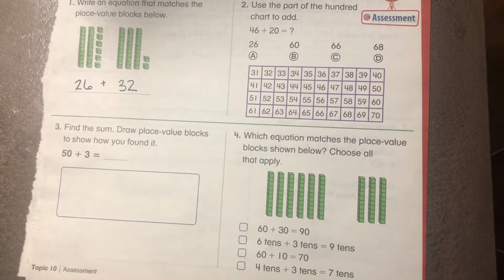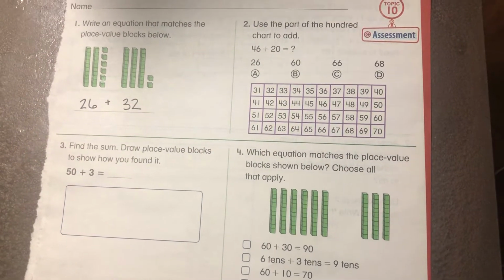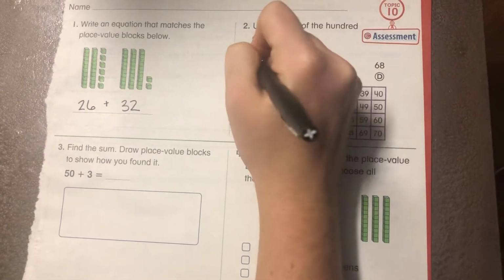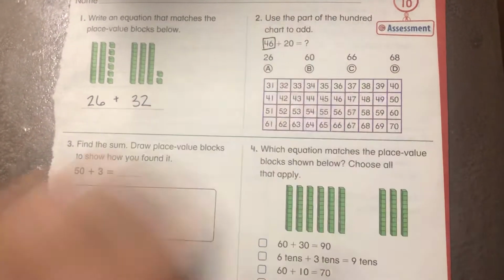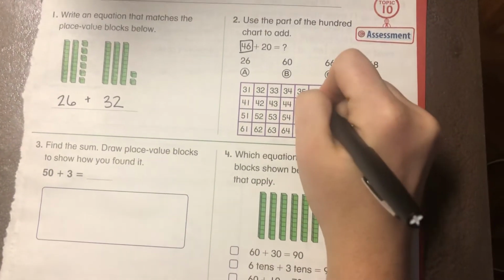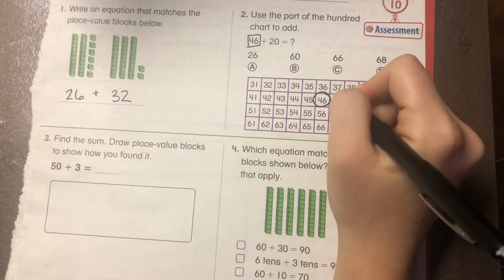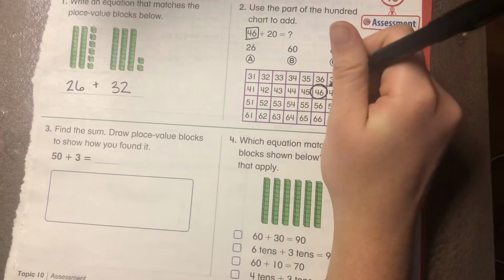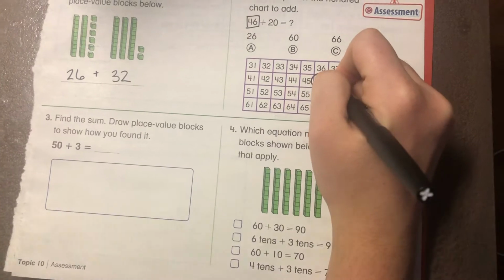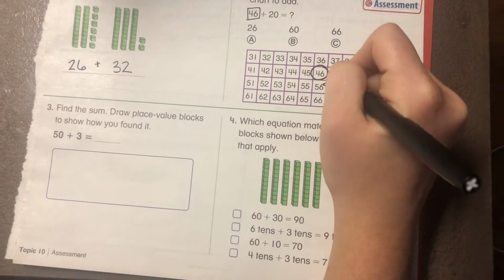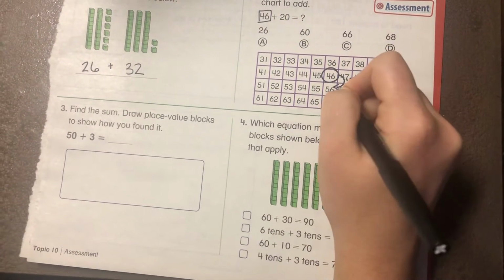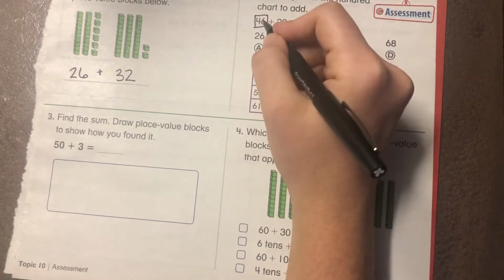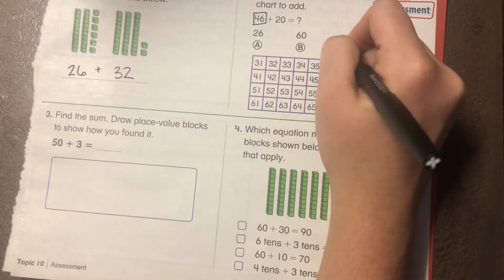Number 2, use the part of the 100 chart to add. We have 46 plus 20. The first thing you should do is find the first number, 46. And we know this from previous units. When we add with tens, we go down the hundreds chart. So we have 46, 56, that's 10, 66, that's 20. 46 plus 20 equals 66.